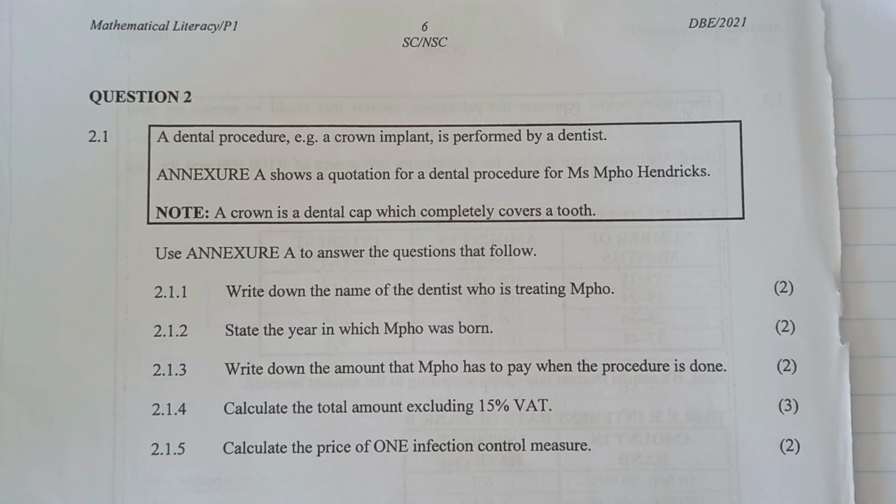Hello mathematical literacy learners, welcome to a revision lesson. We are going to be looking at question 2 from a paper that was written in June, DBE, in 2021. So let's do that.